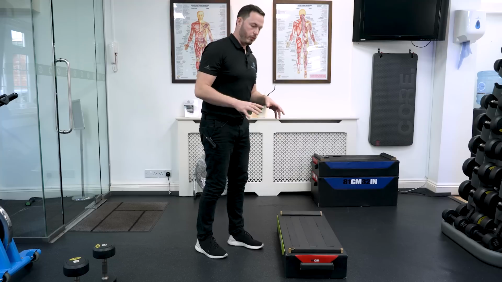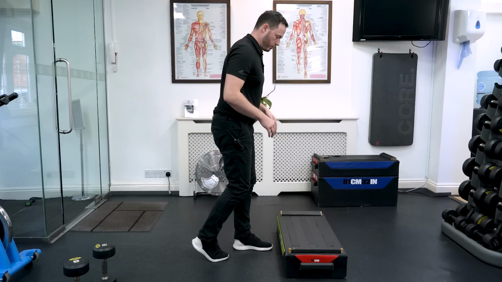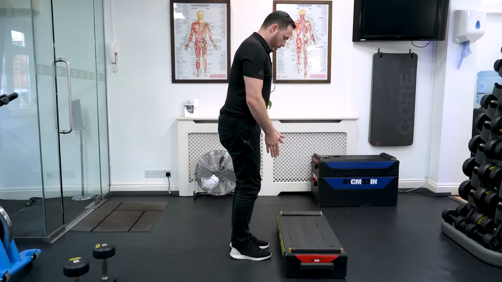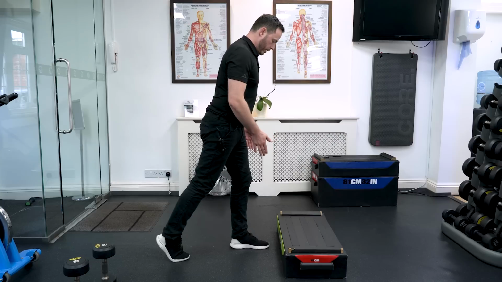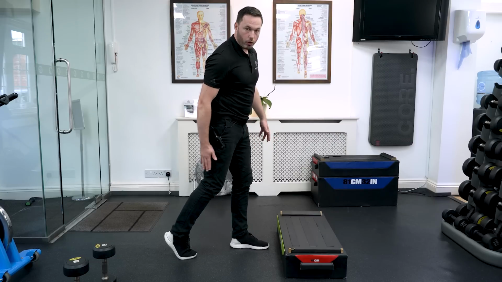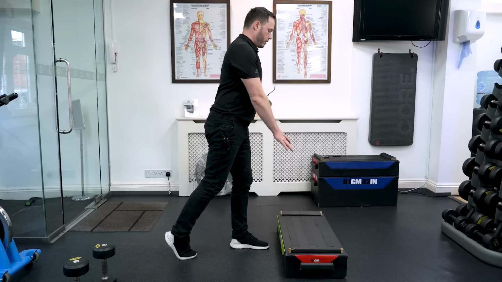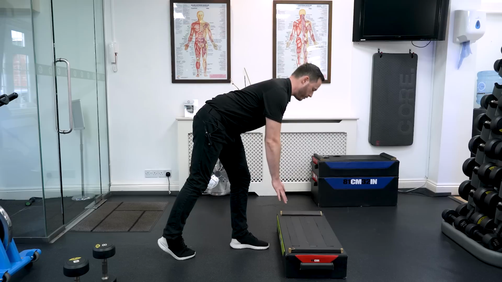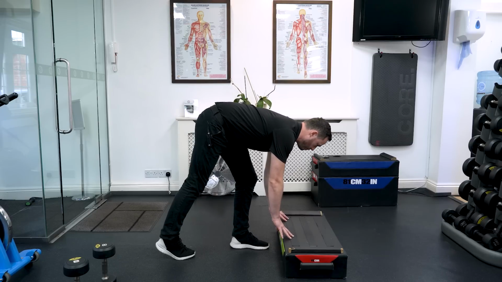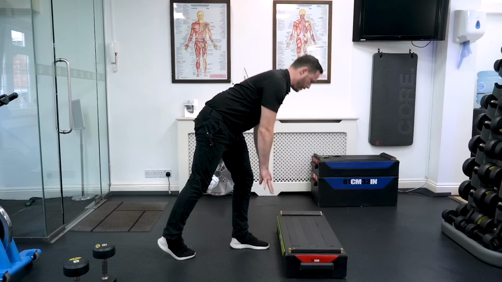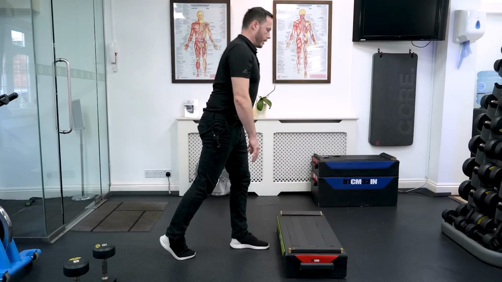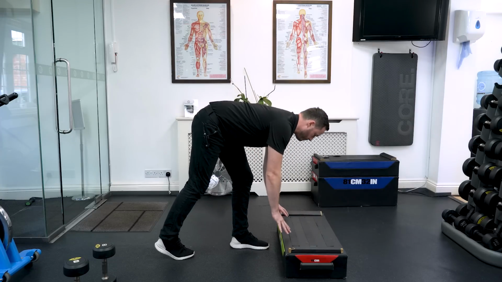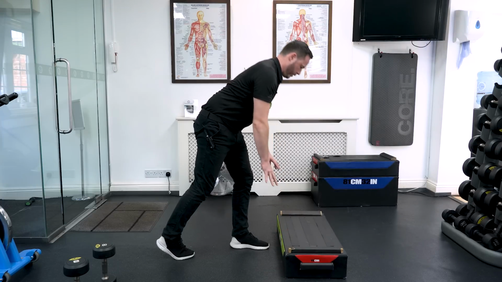I would suggest starting with the simplest version first. So what you're going to do is find yourself a step, and stand quite close to the step, and then with one foot, just step back. Keep this foot on the floor for now. Then with a soft bend through the knee, you're going to lean forward, keeping your back straight, touch the step in front of you, pause, and then come up with control. As you come down, make sure you're not falling down. So you're coming down with control, pause, and then come back up.